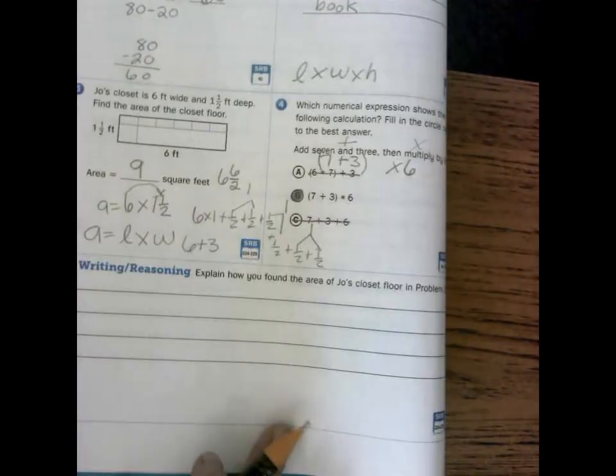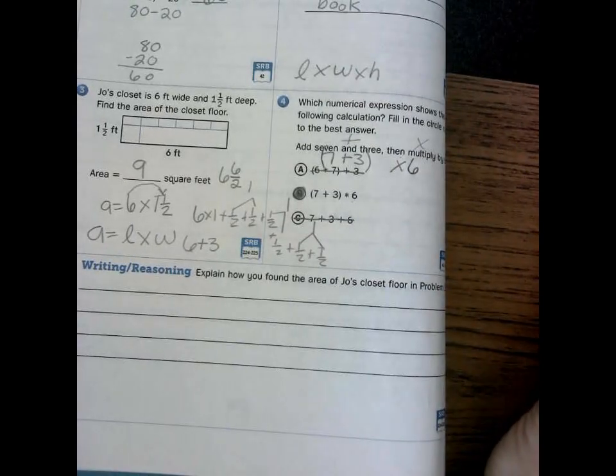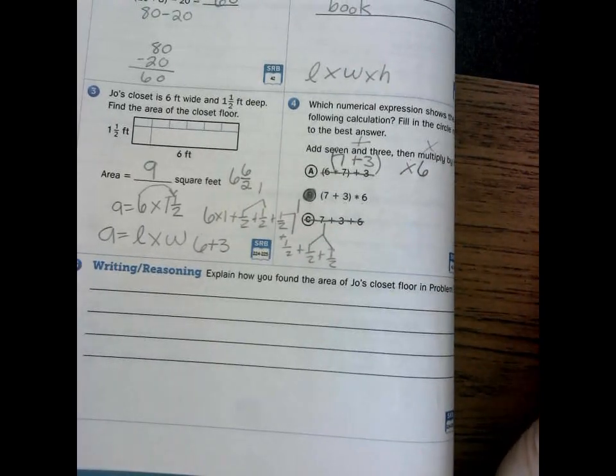Now for 5, explain how you found the area of Joe's closet. So what did you do to find the area?